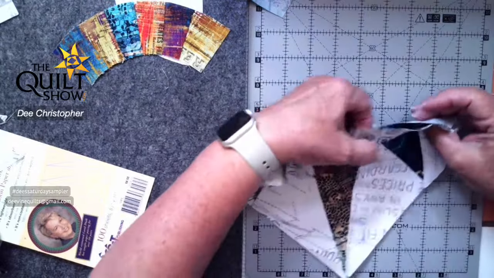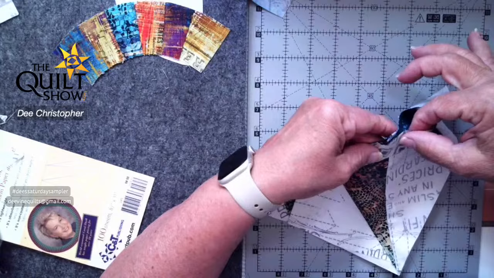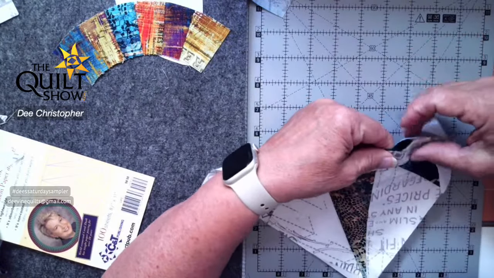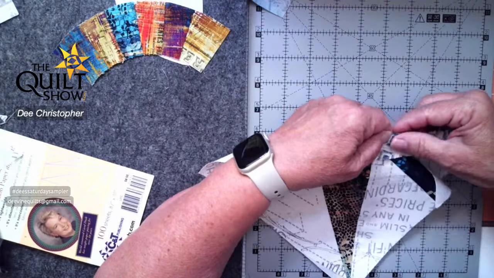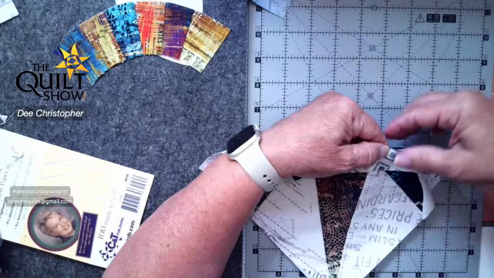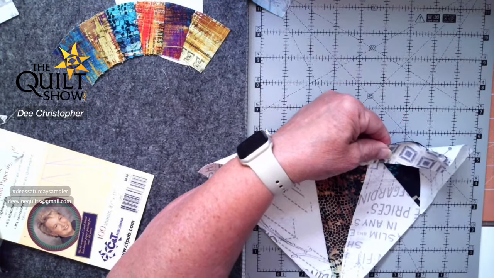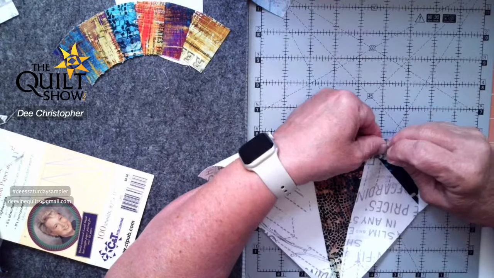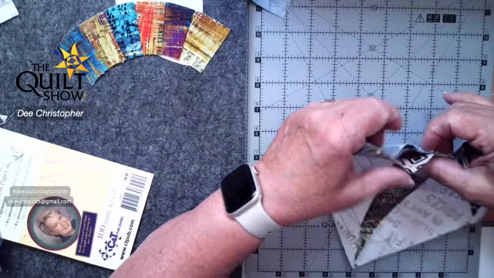And then I usually let this kind of find its way. It'll fit in there. I have sewn it, as you can see, that it more or less just fits right into the piece. And I'm going to drop another pin in the middle. This is my 5 pins, one on each side.